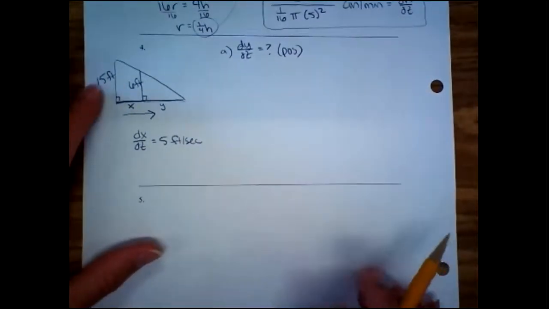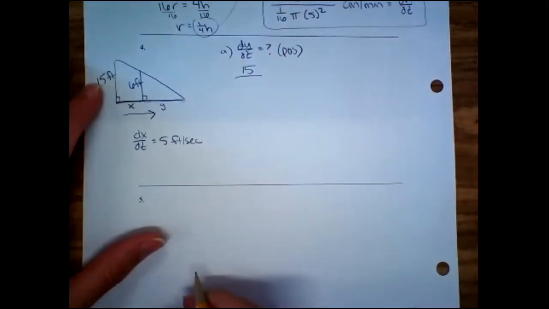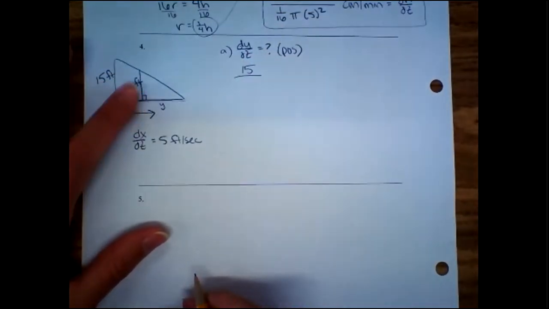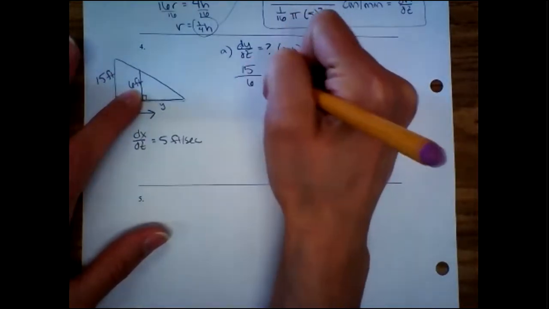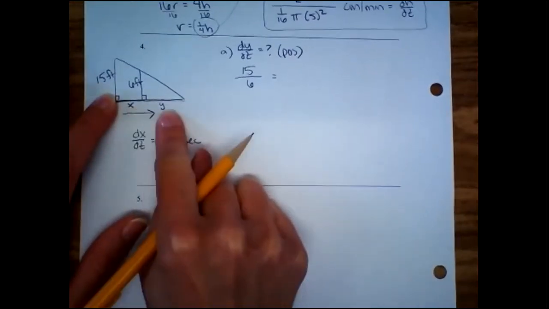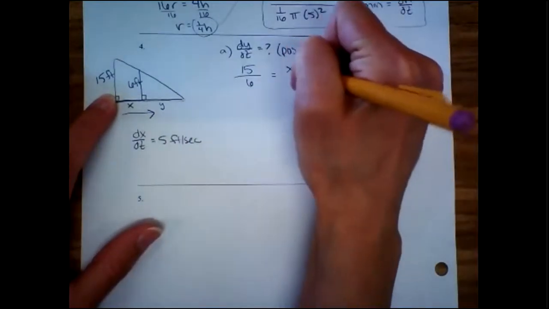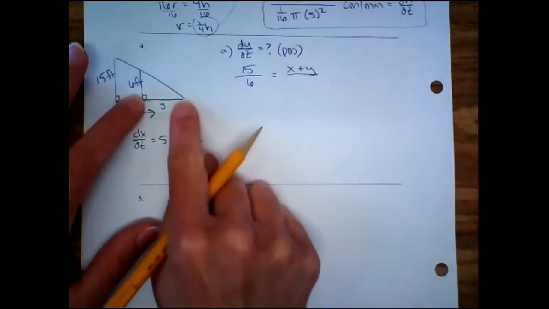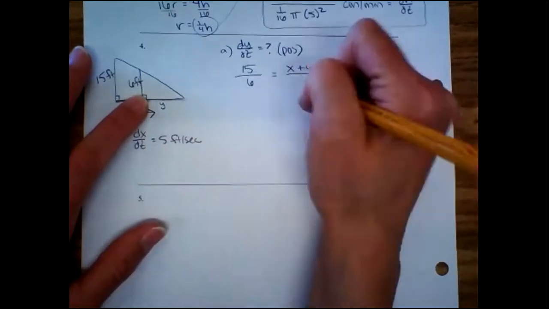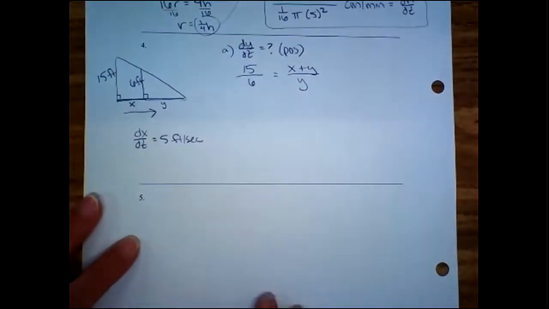All right. 15 compares to 6. Good. And then on the other side, the big triangle would be X. Yeah, you got to add them together. X plus Y. And then just the smaller triangle would be just Y. So it's the big triangle compares to the small triangle, and we're going to cross multiply.